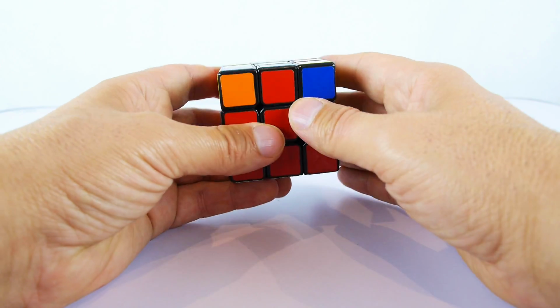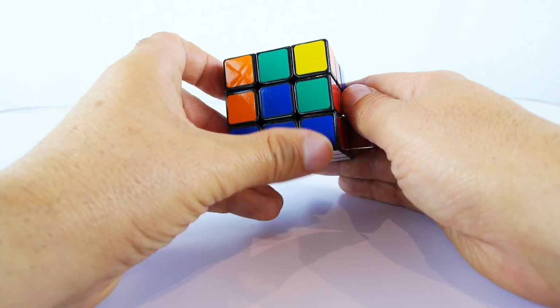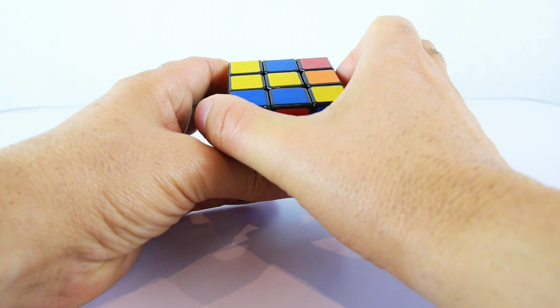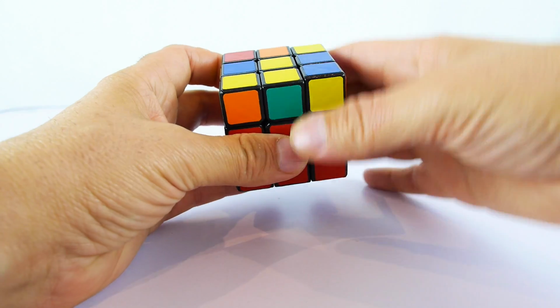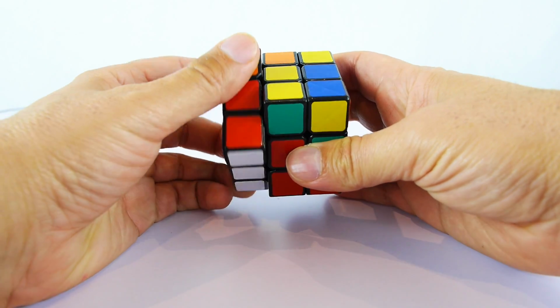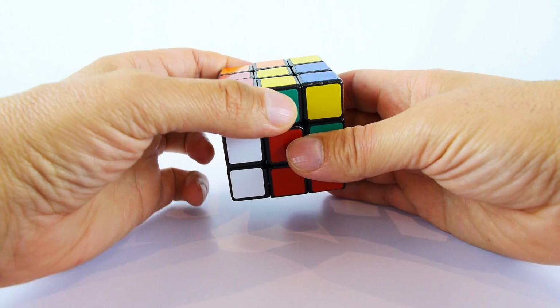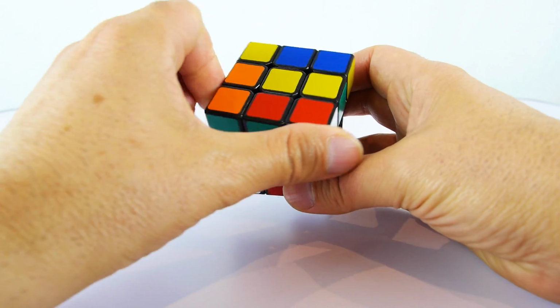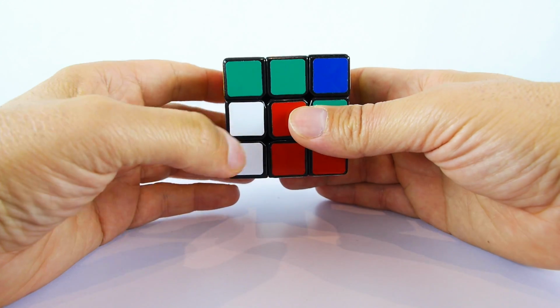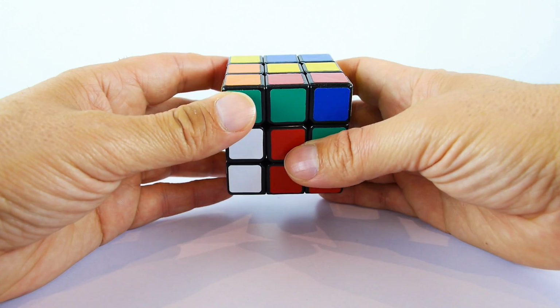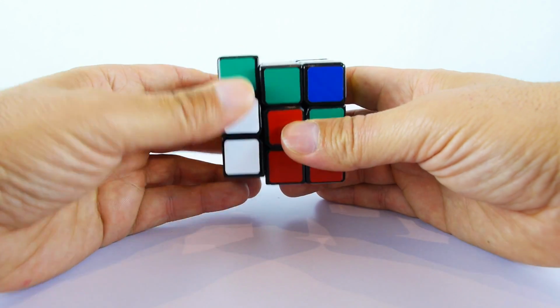But let's go back to here. So we've got blue over on this side. Let's move the top away. And then what I want you to do is put the left side up, bring the top back, and then put the left side forward. Sorry, left side back.